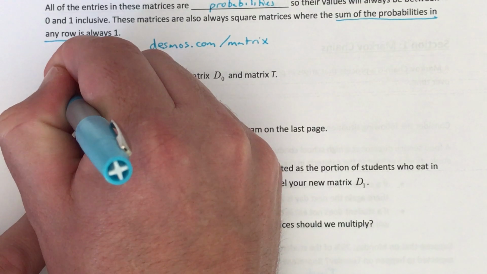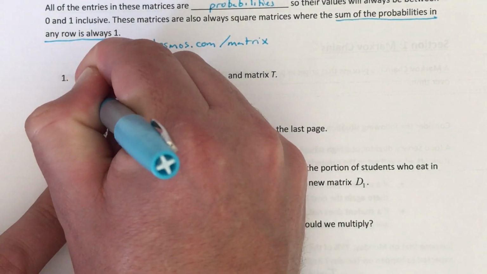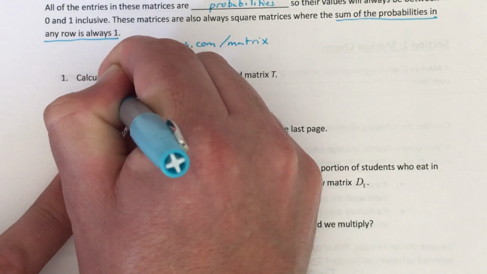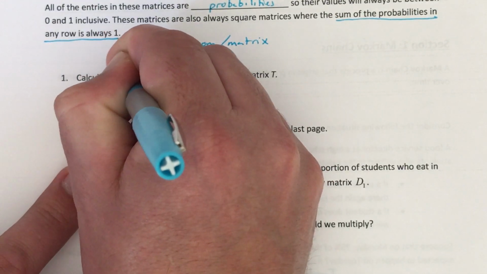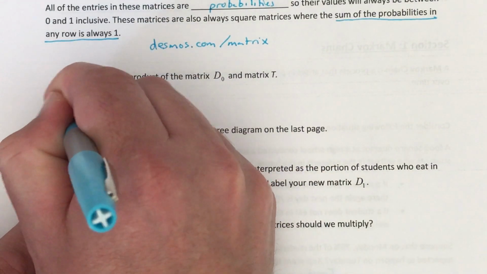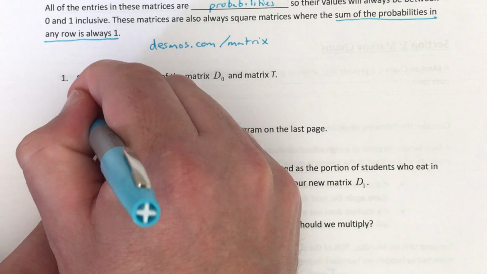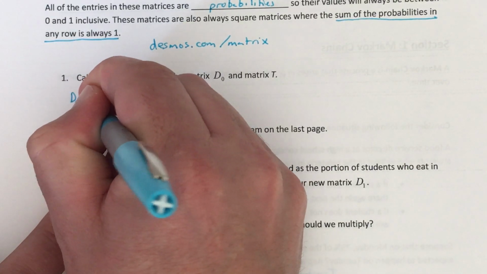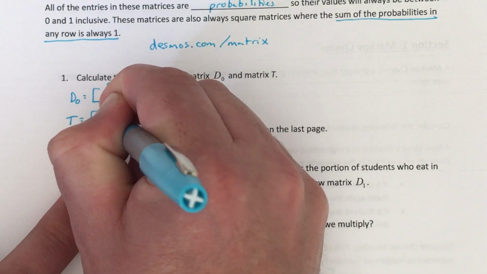Let me just jot this down. D sub 0 from the previous page was our row matrix that was 0.75 and 0.25. And then T was the matrix we just had on the previous page where we had 0.7, 0.3, 0.4, and 0.6.